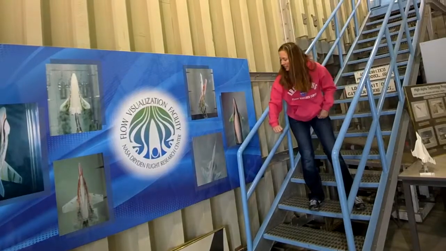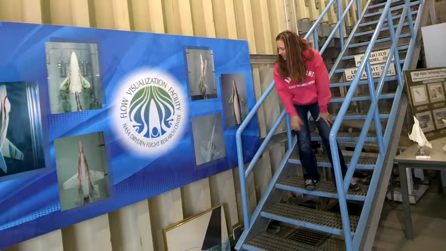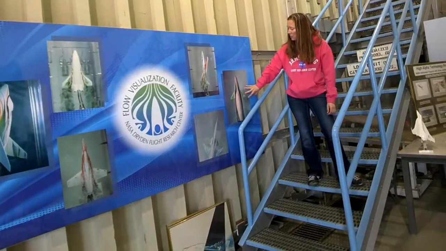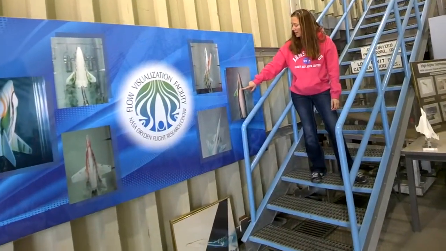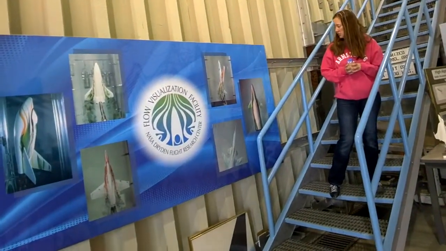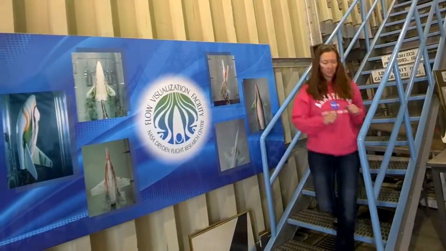This is the X-29, our first forward swept wing. And this is actually a generic forebody, but it's modeled after the X-31. You can kind of see there's some X-31 history there. So feel free to look at that as we go.